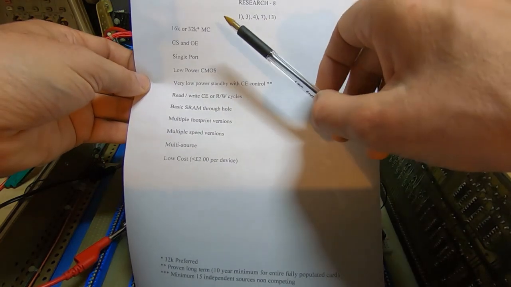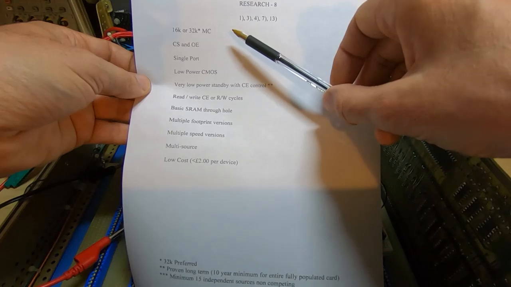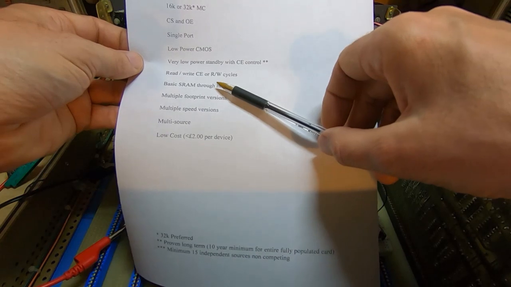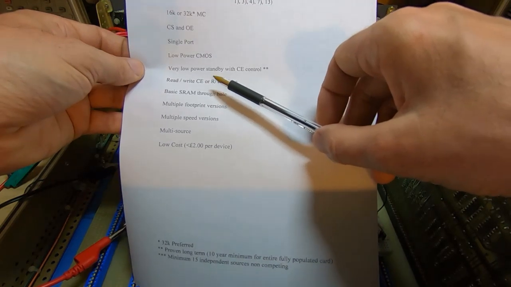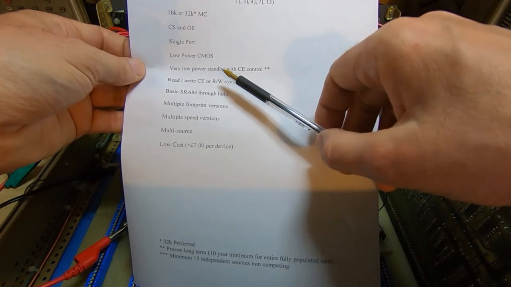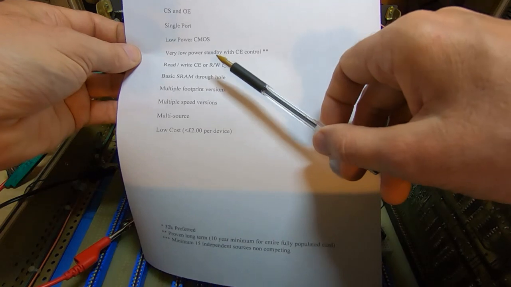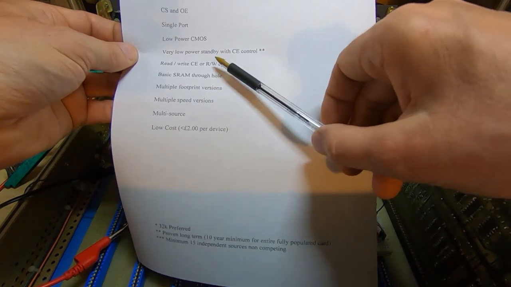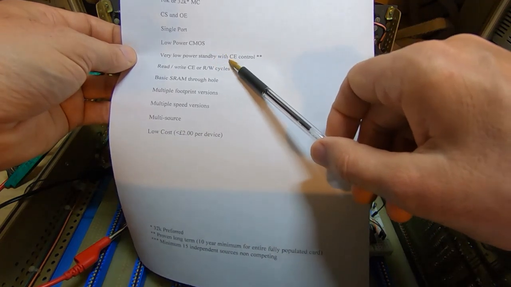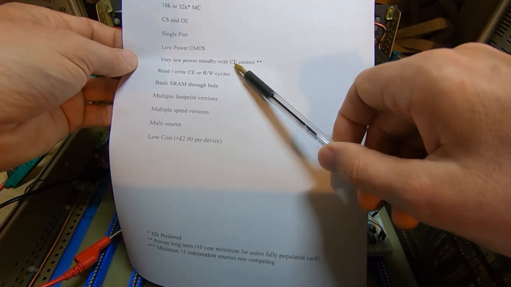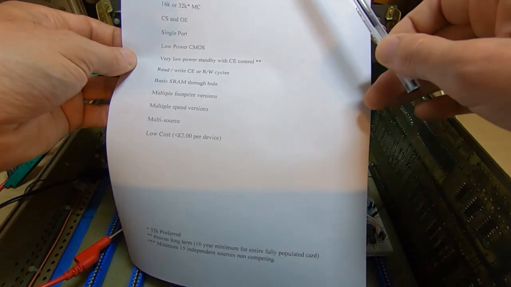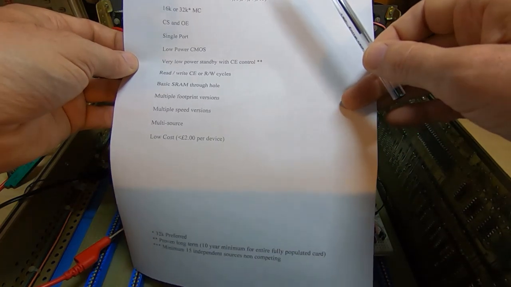So this particular page is showing what requirements I wanted for the SRAM, and in particular I knew I wanted to make this board battery backed, but you don't want a huge battery. It's not really necessary if the board's properly designed. But one of the things I needed for this was very low power in standby mode, and also chip enable control for that function, along with the other parameters required for the memory chip.